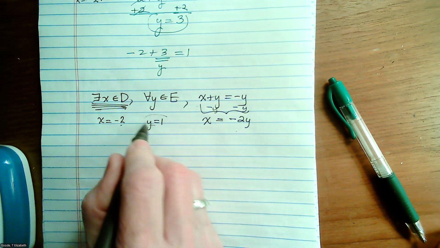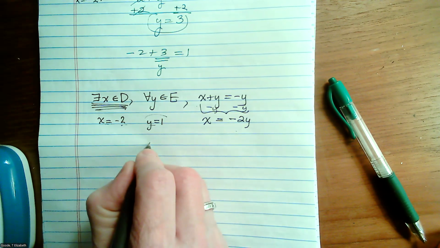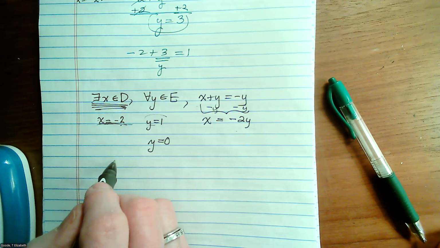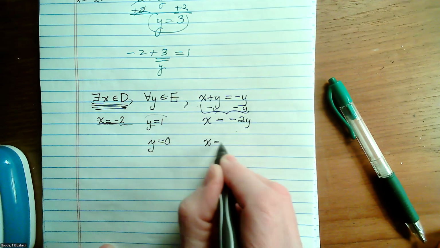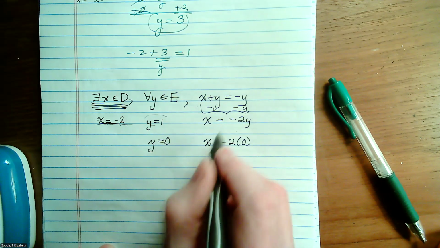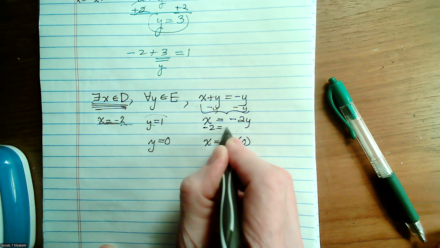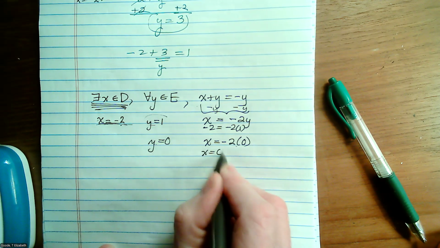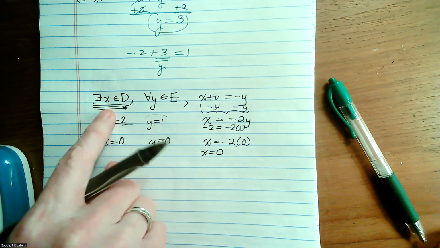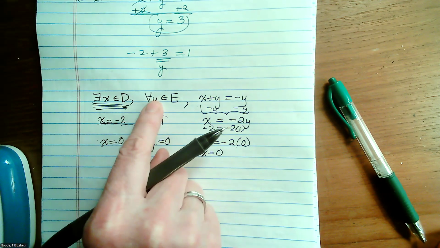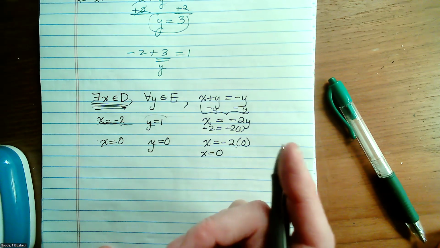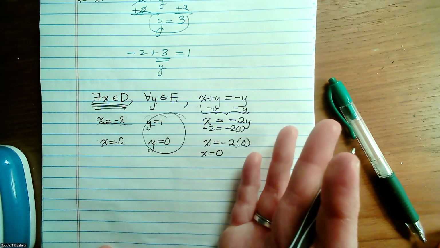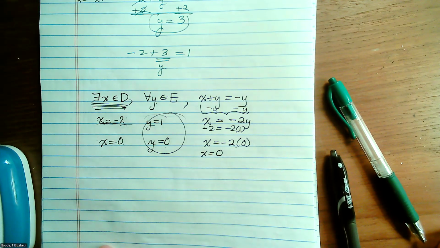But we have to find a single X that works for all Y. Well, Y equals 1 has to have X equals -2. Y equals 0 cannot use the same X because X has to equal -2 times 0. See, here it worked because -2 equals -2 times 1. But if Y is 0, the X would have to be 0. And this claims that there is a single X that would work for every Y. It's impossible because here we're looking at two different Y's and they require two different X's. There's just no way to find a single X that'll do the job for every Y.